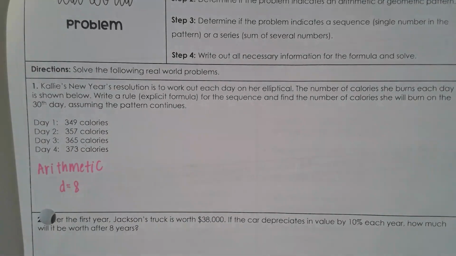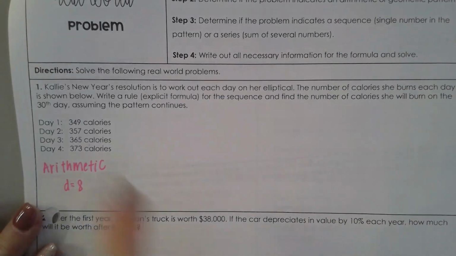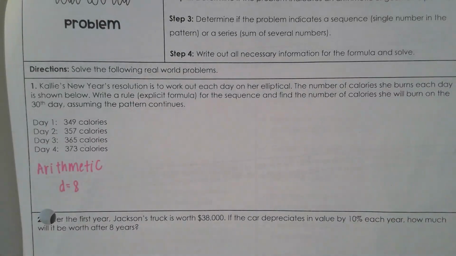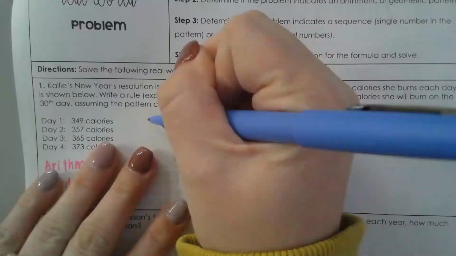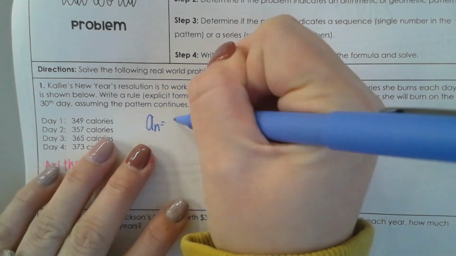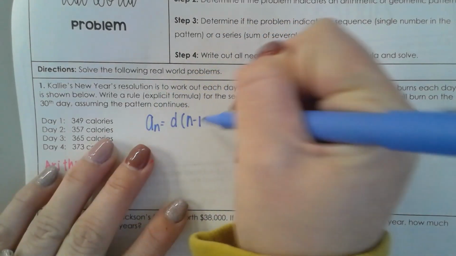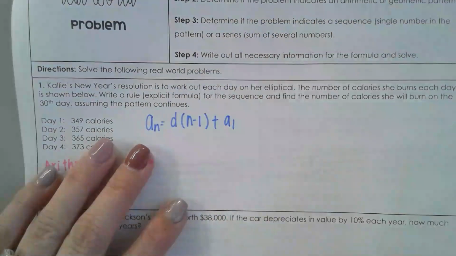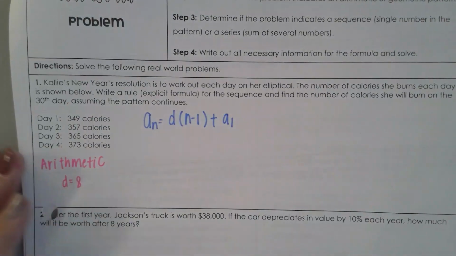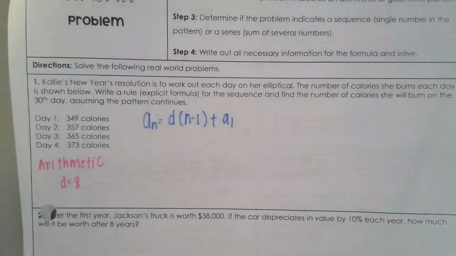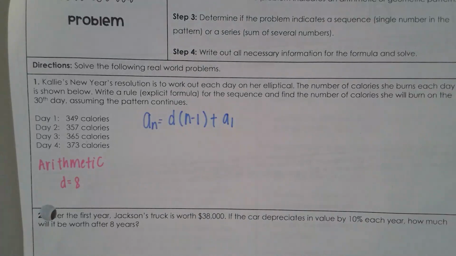Alright, so let's start out by writing our rule or our explicit formula that goes along with this problem. So it's arithmetic, so this is the formula we're looking at. AN equals D times n minus 1 plus A1.